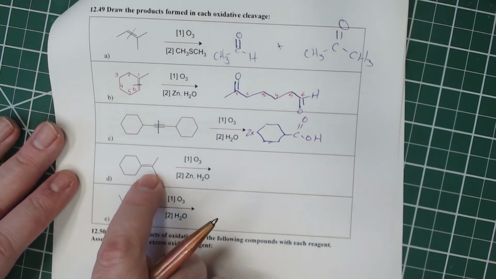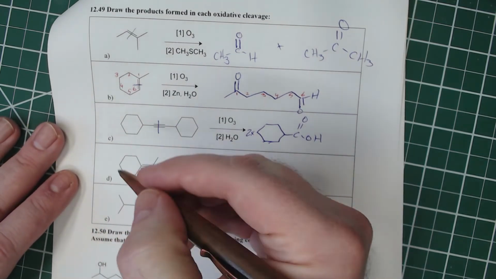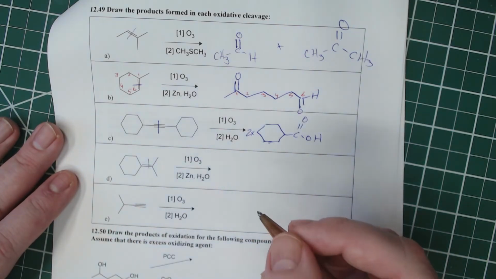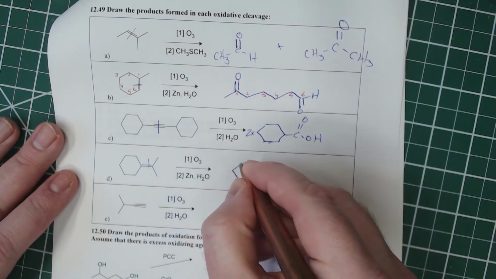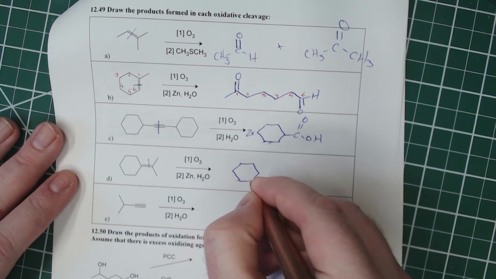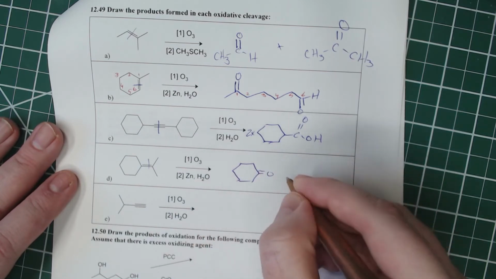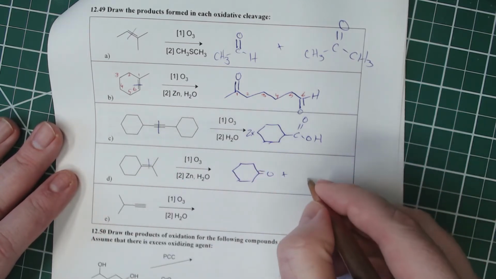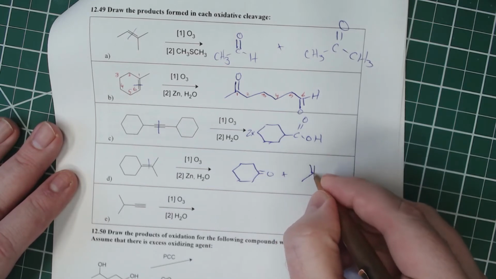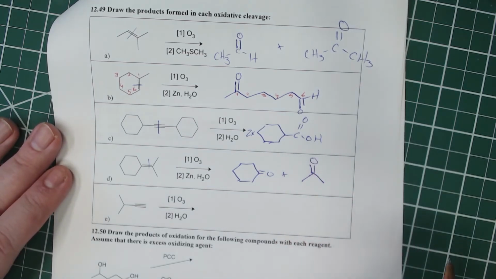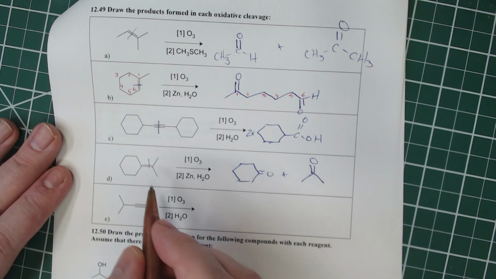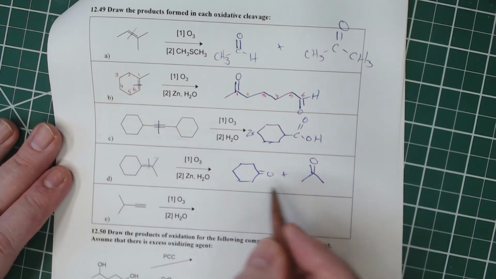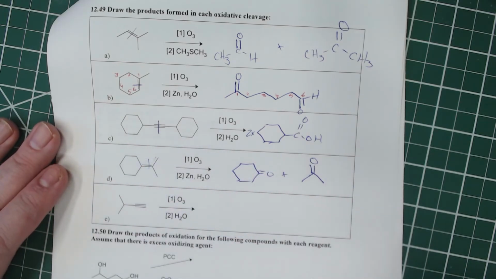Okay. On this one, we'll get the oxidative cleavage here. So we'll cut that, and we will end up with cyclohexanone and acetone. All right. So this part becomes the acetone, and then this part becomes the cyclohexanone.